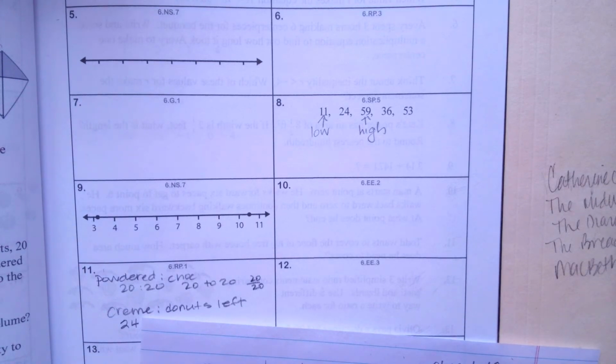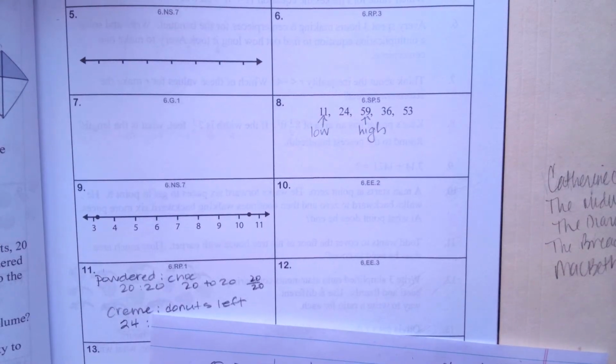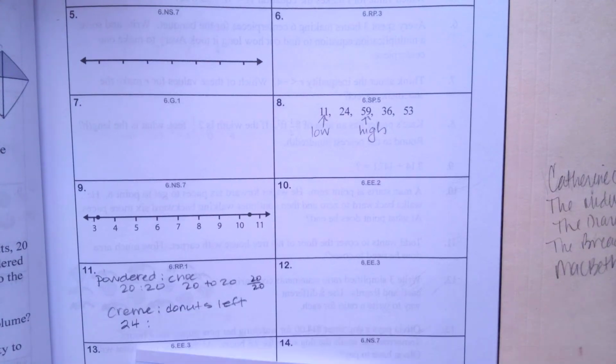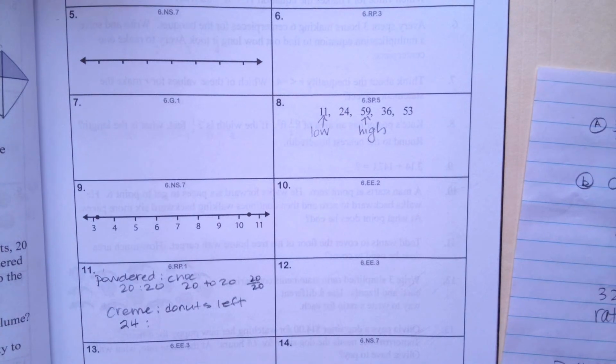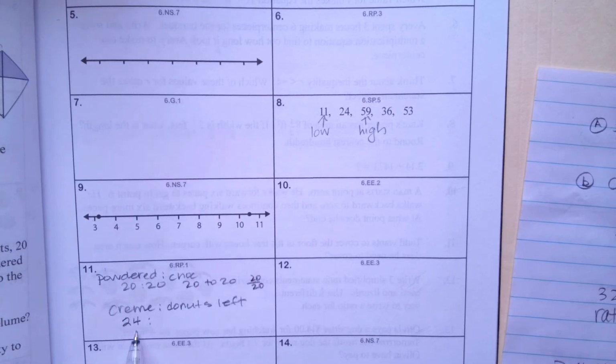The bakery has 24 donuts left. It doesn't say 24. The bakery has 64 donuts left. Yeah. So how many donuts are left? 64. Uh-huh. So what would be the second part of this ratio?